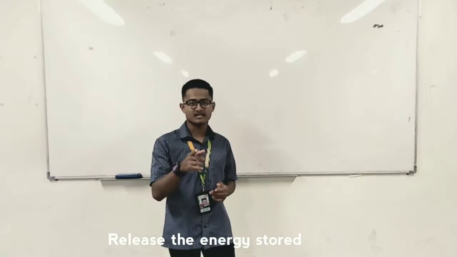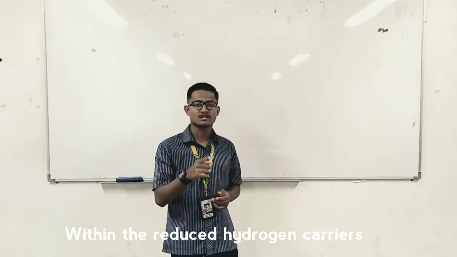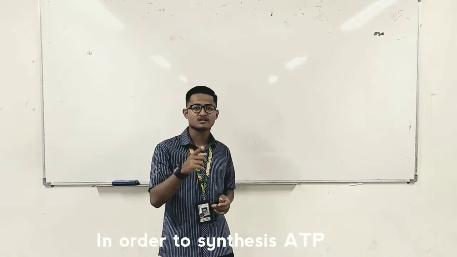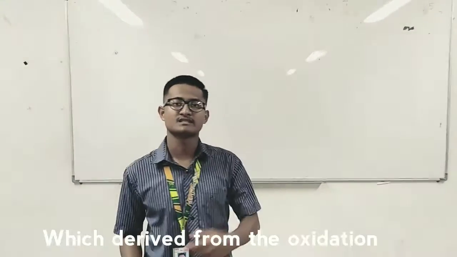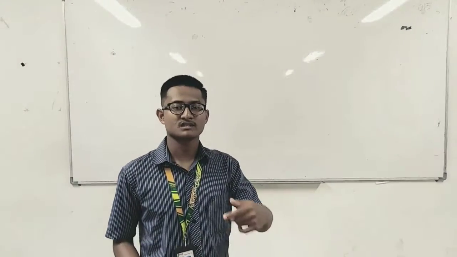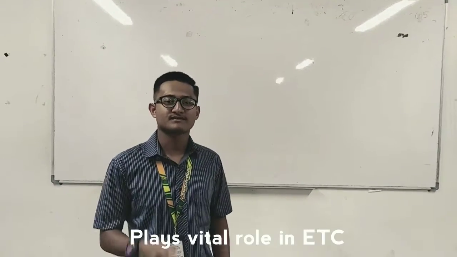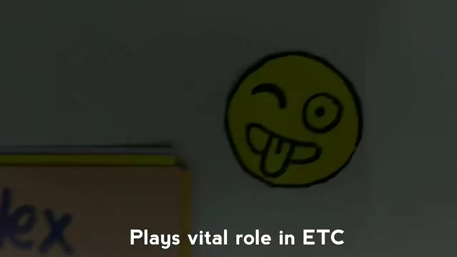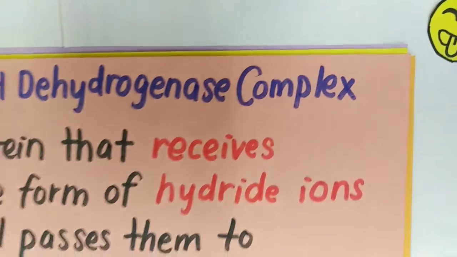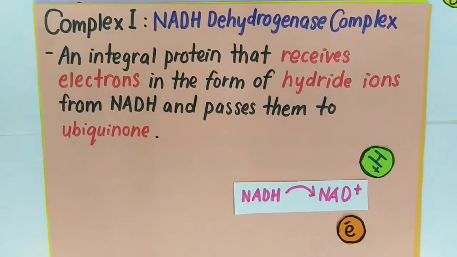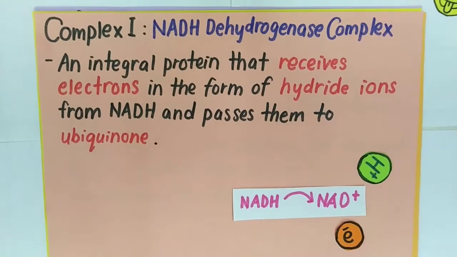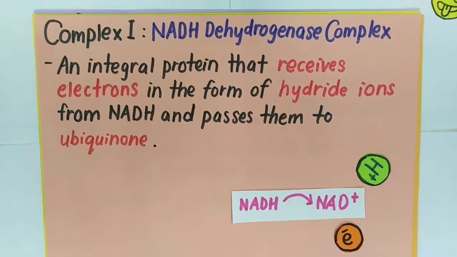ETC releases the energy stored within the reduced hydrogen carriers in order to synthesize ATP. Phosphorylation, as the energy to synthesize ATP is derived from the oxidation of hydrogen carriers. Protein carriers play a vital role in ETC. Let us have a short look at the protein carriers.